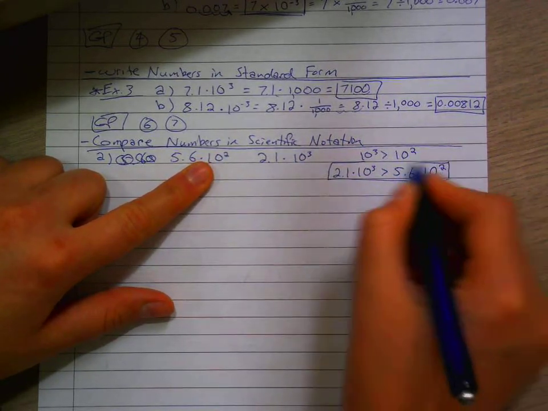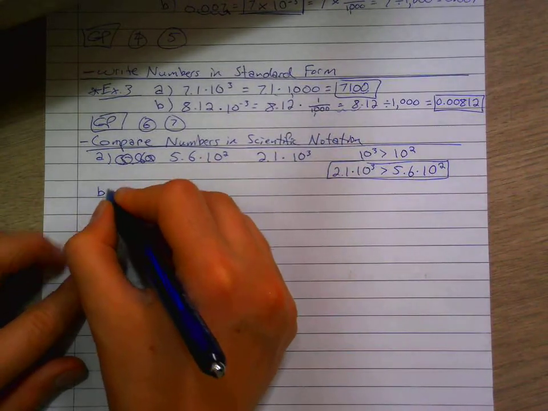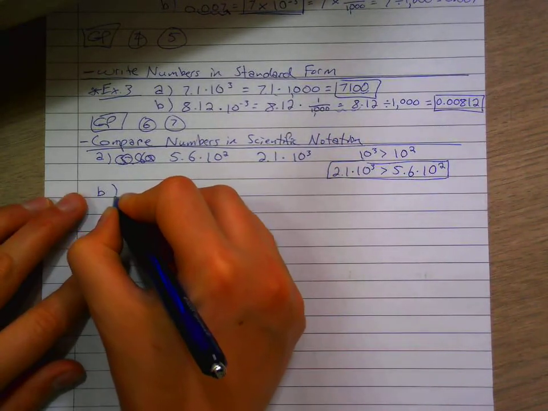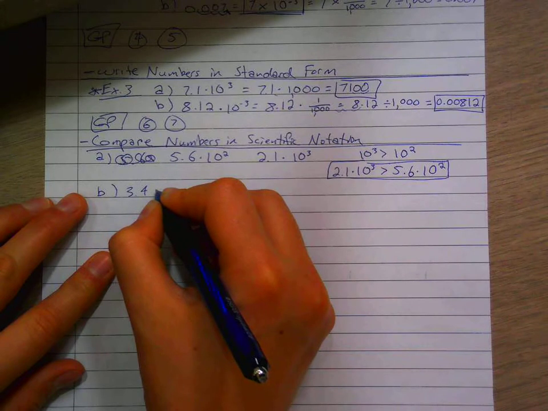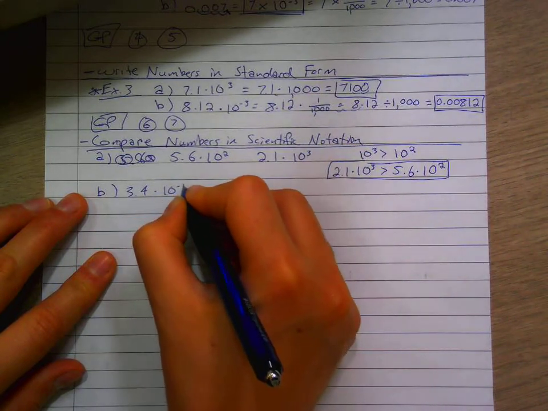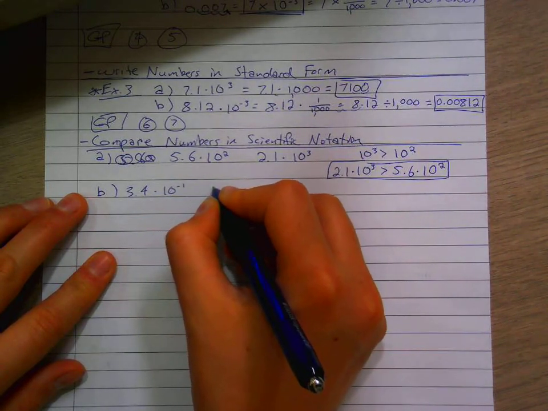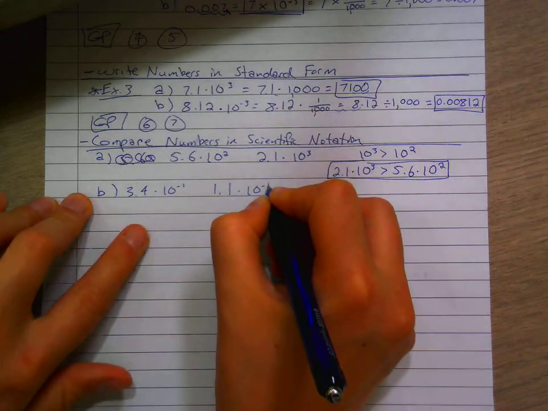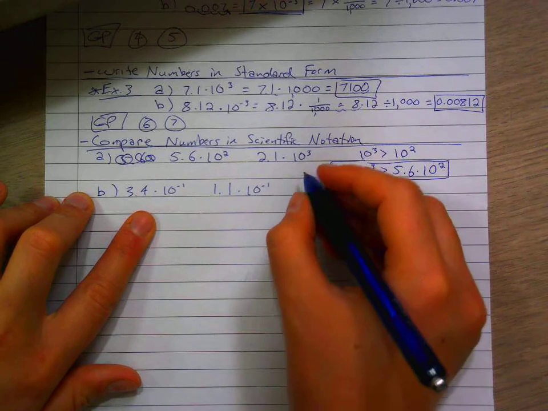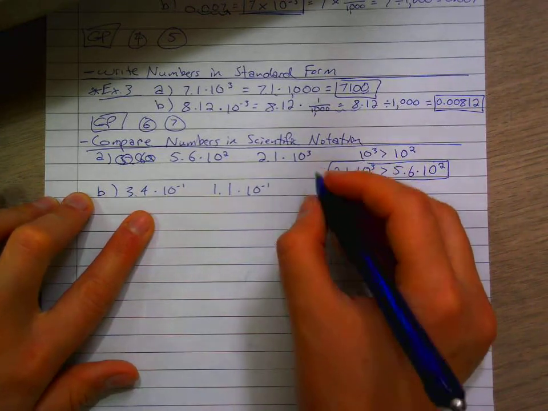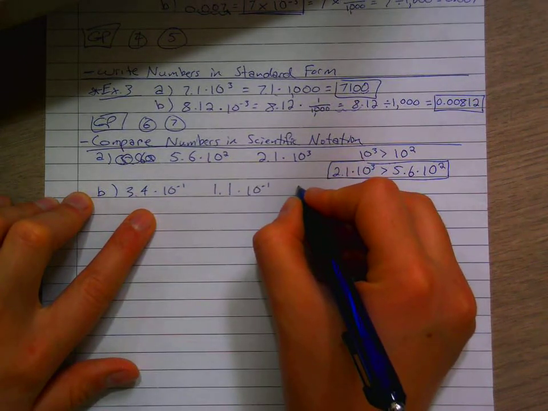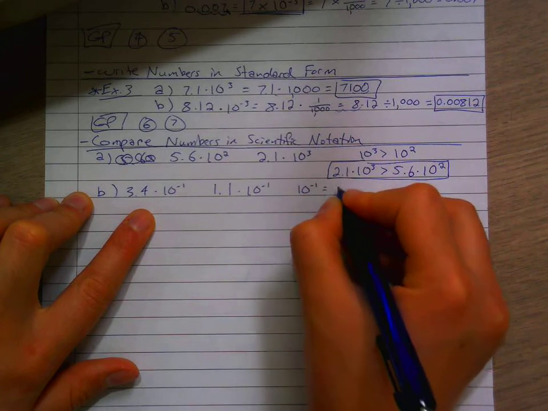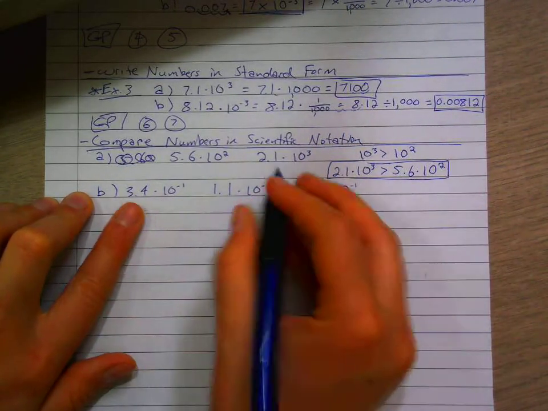Let's try that again. B, 3.4 times 10 to the negative 1, and 1.1 times 10 to the negative 1. So now we're going to compare, and you'll see, okay, 10 to the negative 1 is equal to 10 to the negative 1, so we can't compare those. Now we can compare these numbers when these are the same.